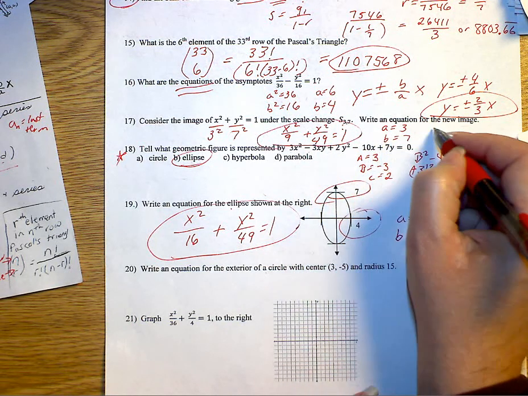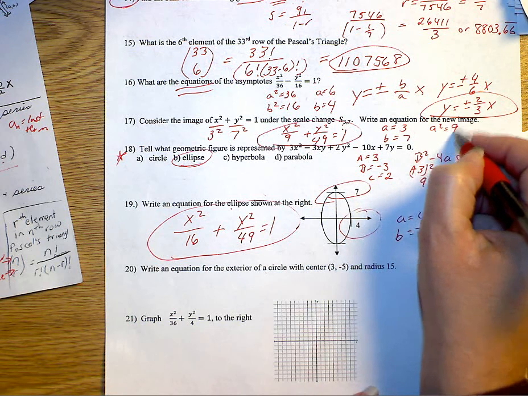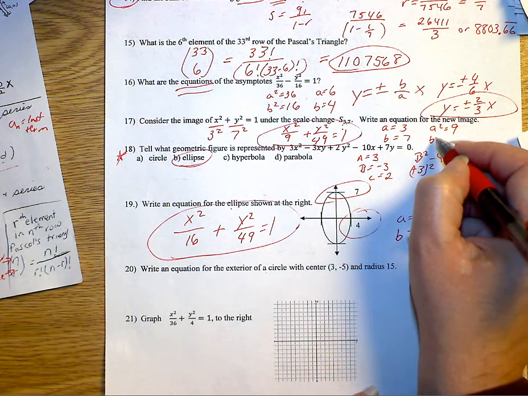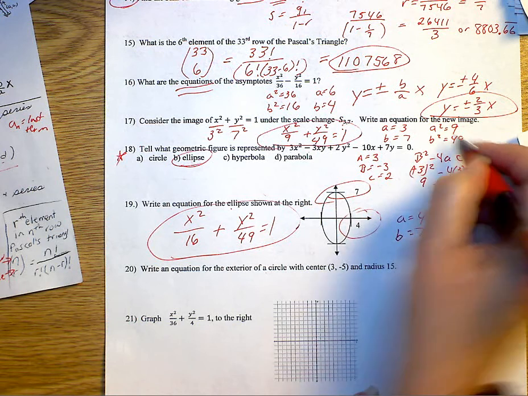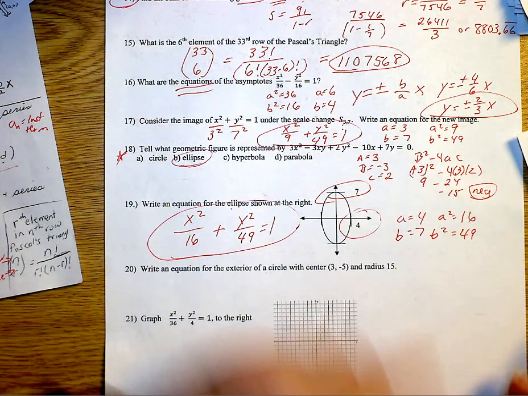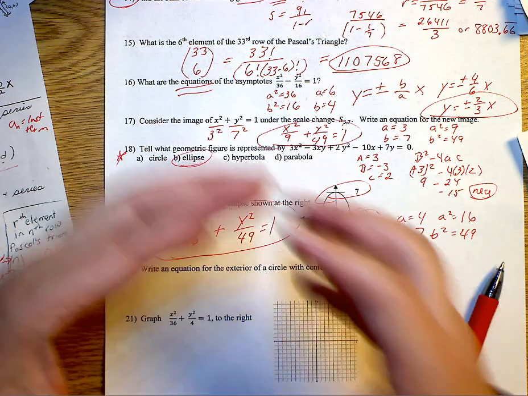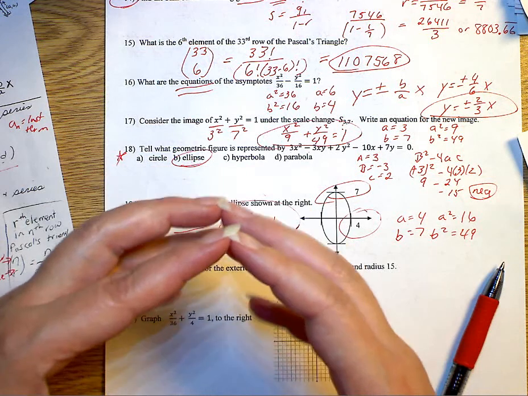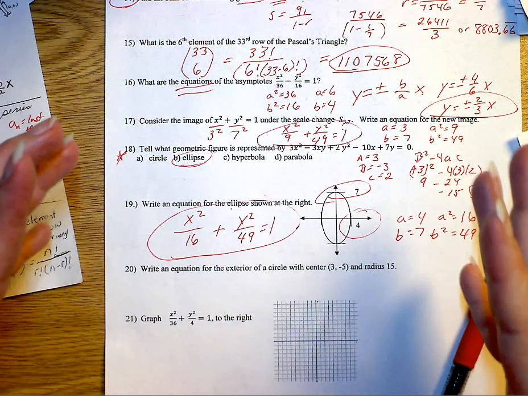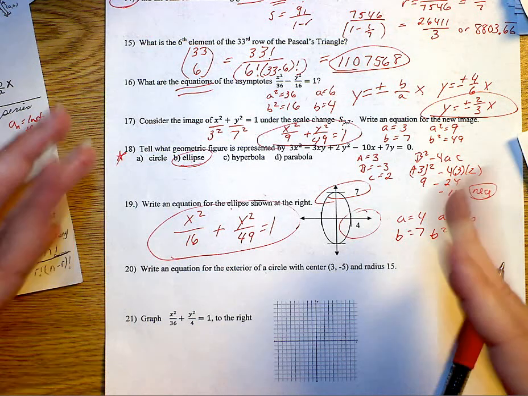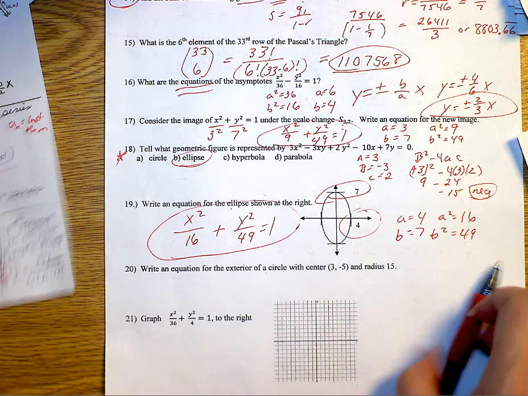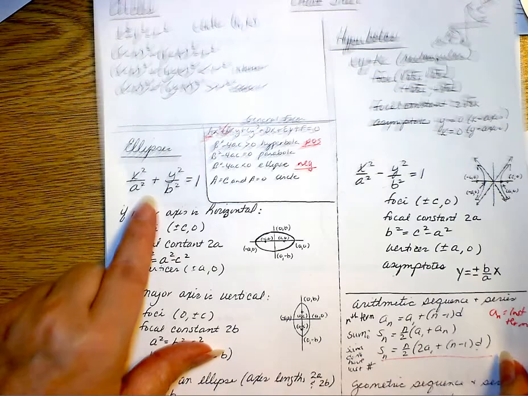So a squared is going to be 9 and b squared is 49. Think about this: if you stretch a circle one way differently than the other, hopefully you realize it changed from a circle to an ellipse. So that's why it's going to look like the ellipse equation.